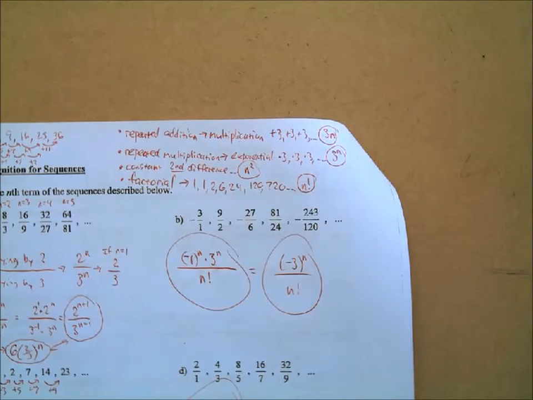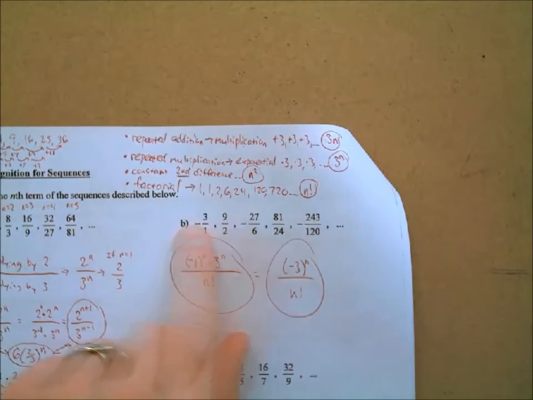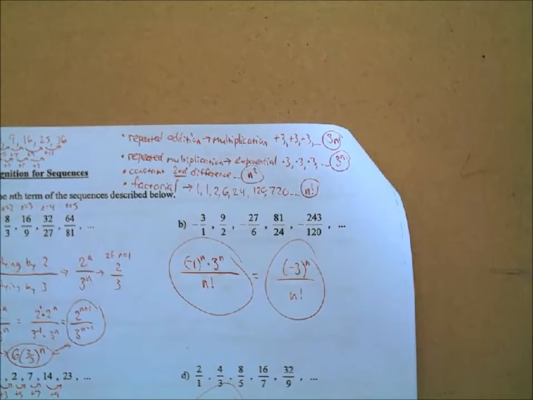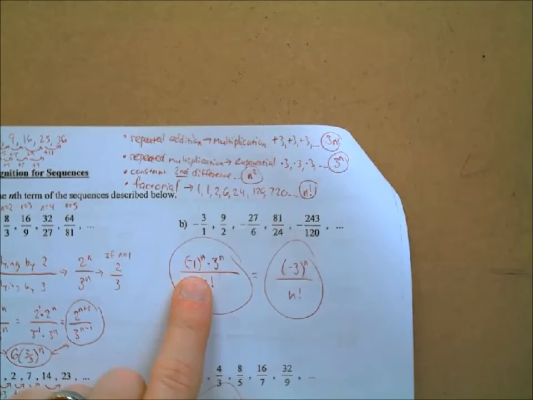Now we need to also alternate. How do we do that alternating thing? Well, you could use the cosine one that we saw earlier, but this negative 1 to the n is helpful as well.